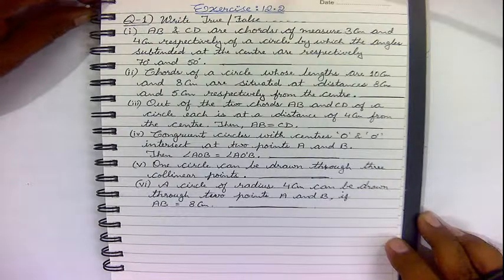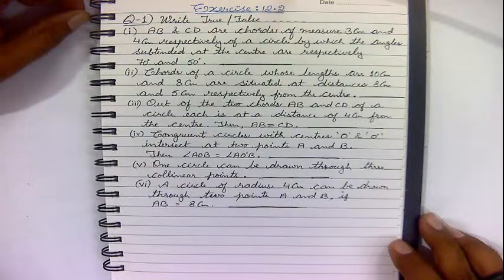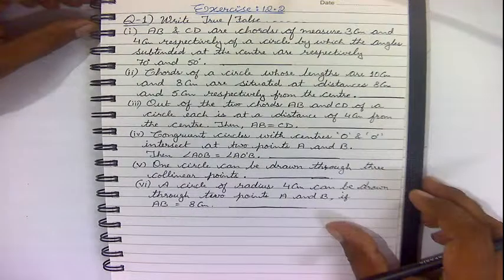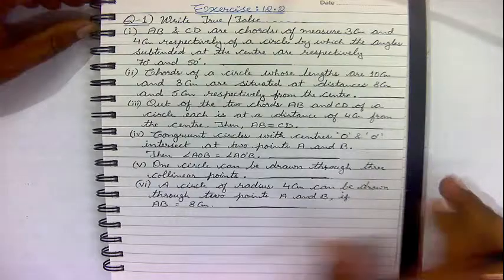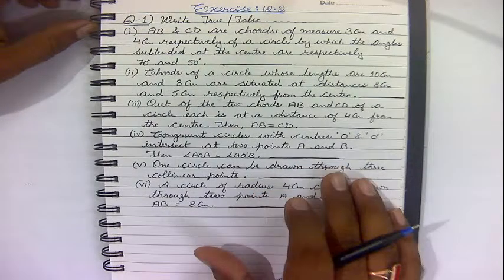So in the previous video we have discussed the theorems of chapter 12. Now we shall begin with exercise 12.2. The first question says: write true or false for the following statements, and you have to give the reasons for it.